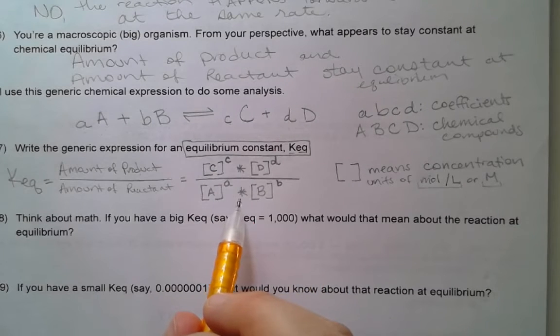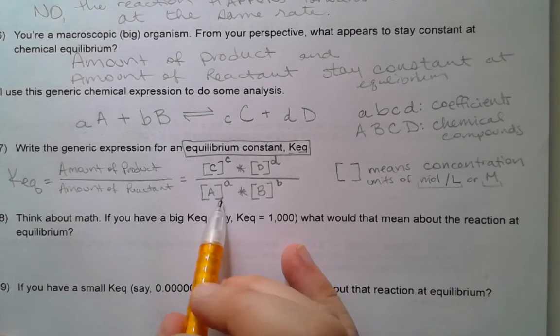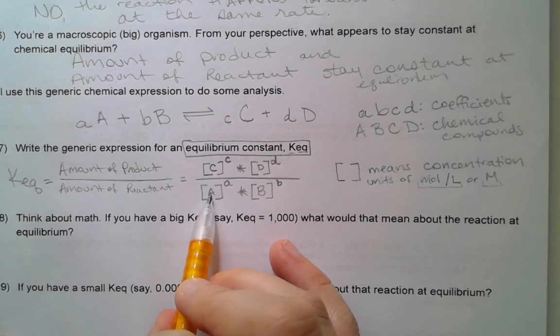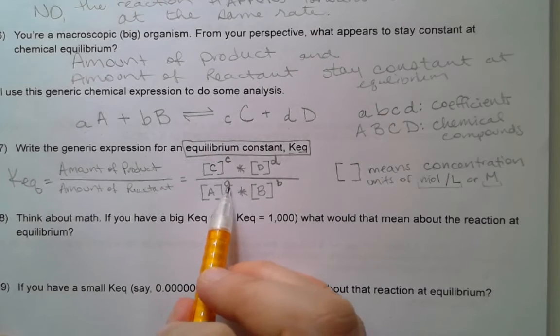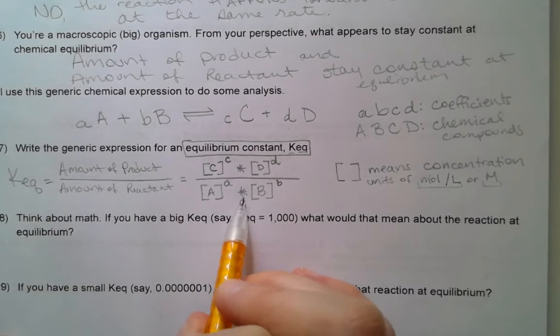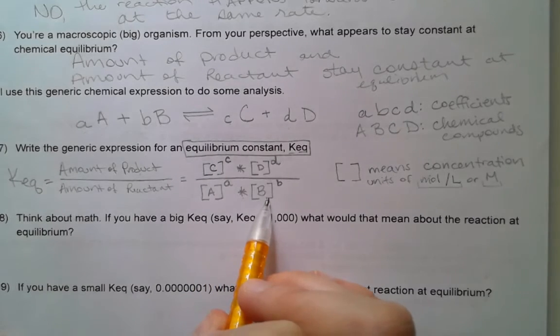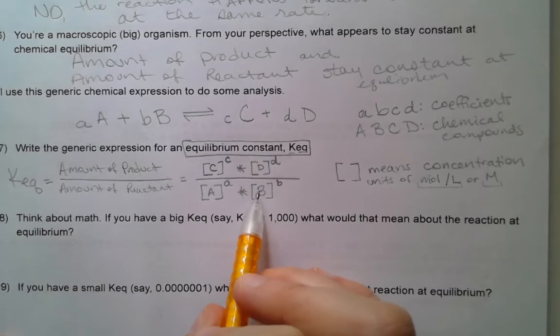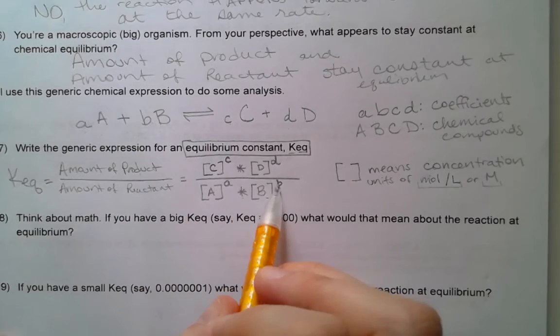So the concentration of A raised to the coefficient for A times the concentration of B raised to the power of the coefficient of B.